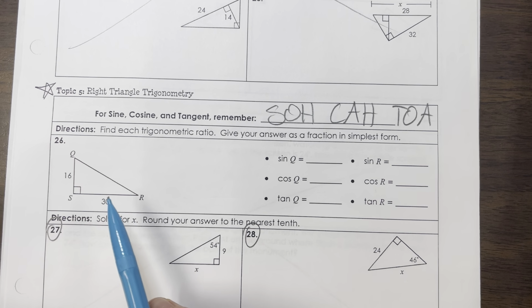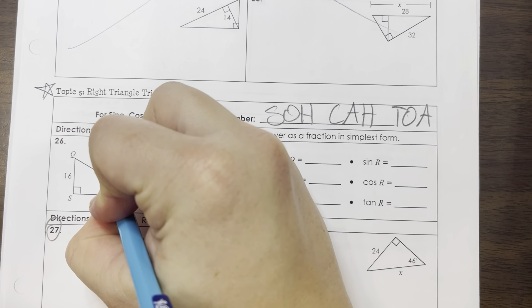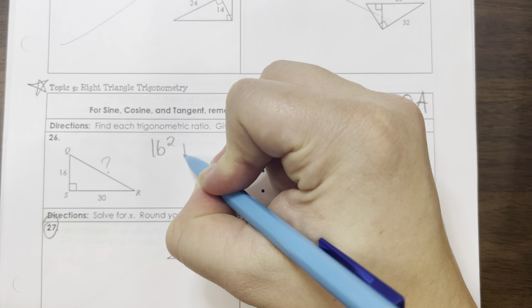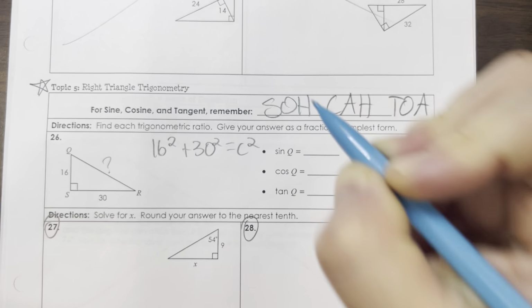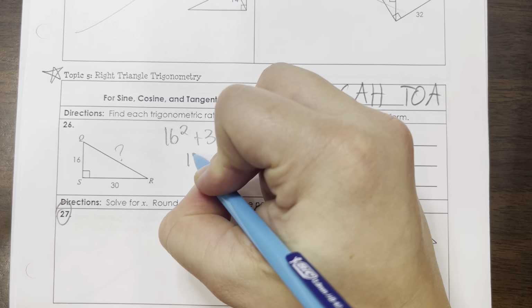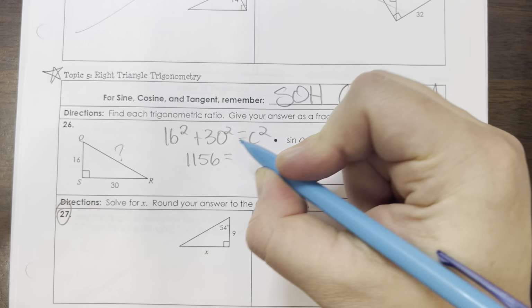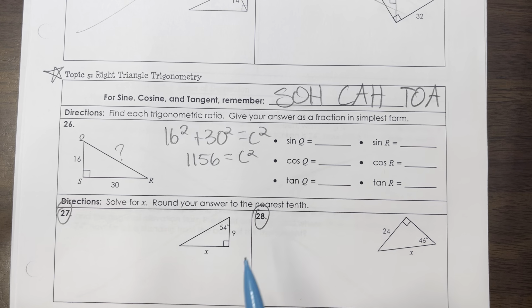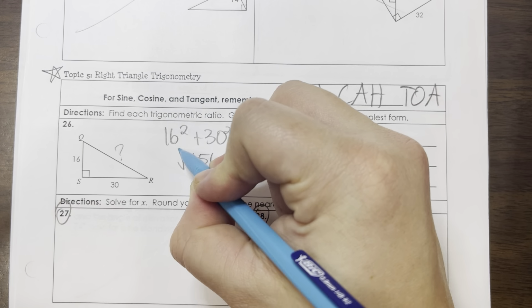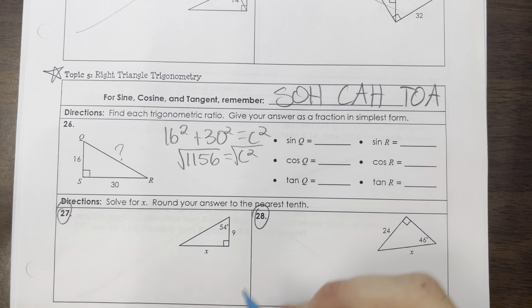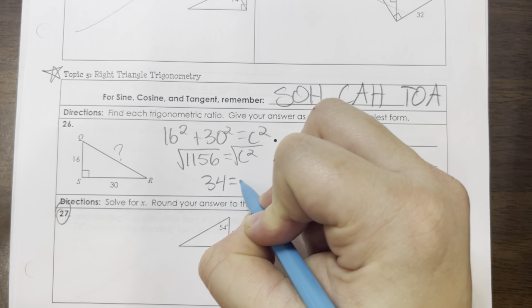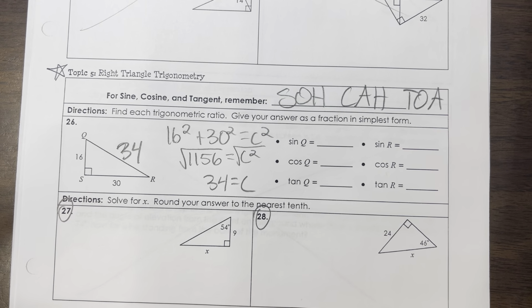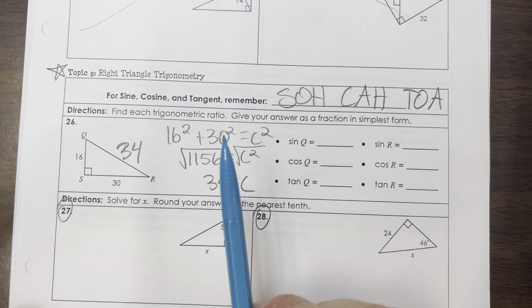But it looks like we are given an incomplete right triangle. We don't know what the hypotenuse is, so let's use the Pythagorean theorem to solve for that. A squared plus B squared equals C squared, okay? And if you want to double check the math on your calculator, you are more than welcome to. I'm just trying to speed it up a little bit by just writing down the sum for you. Square root of 1,156 is 34. So our hypotenuse is 34. Okay. Now we want to know what the sine of Q is.